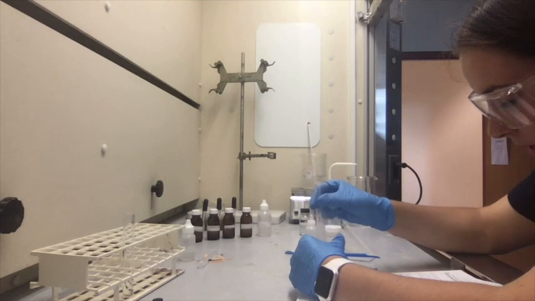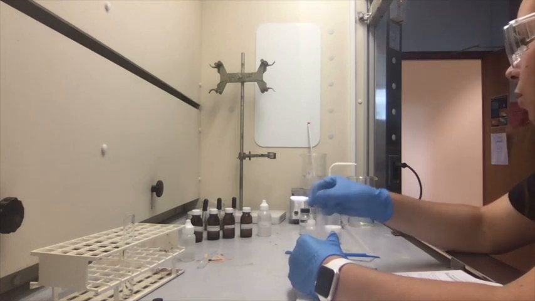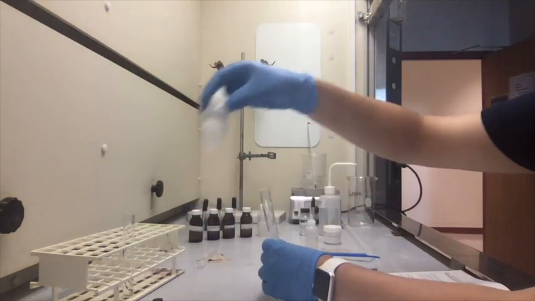Now add 1 mL of 2 molar NaOH to the solution. We're going to add 20 drops of the 2 molar NaOH.